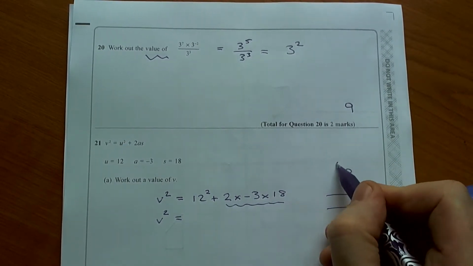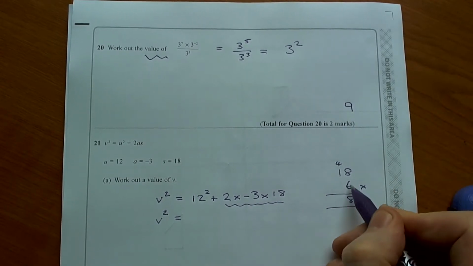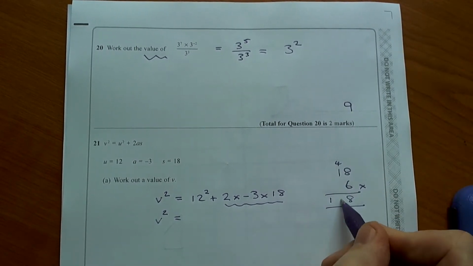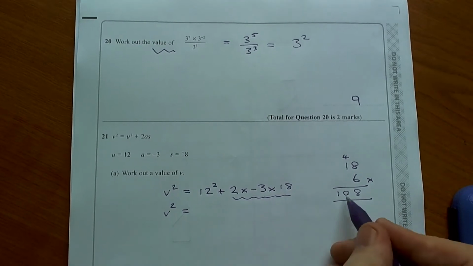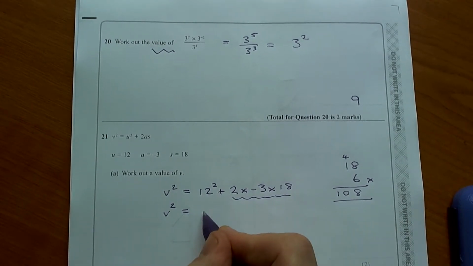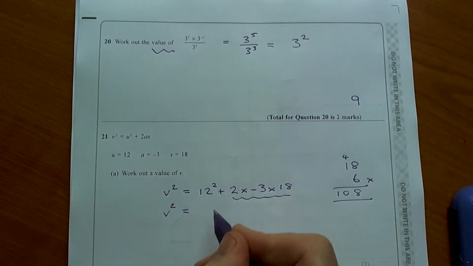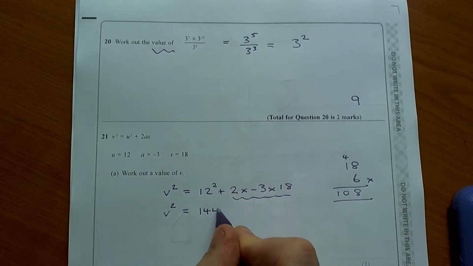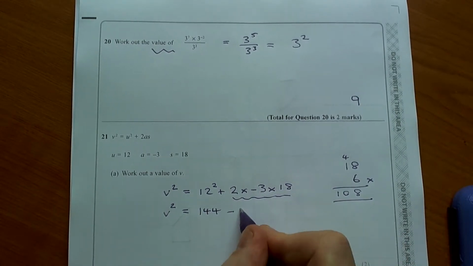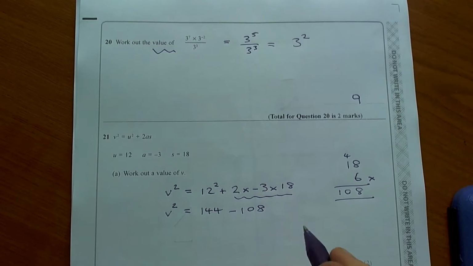So 18 times 6. 6 times 8 is 48. 6 times 1 is 6 plus 4 is 10. So this is minus 108. So I've got 12 squared, which I'll do first, 144. And then this comes to minus 108.